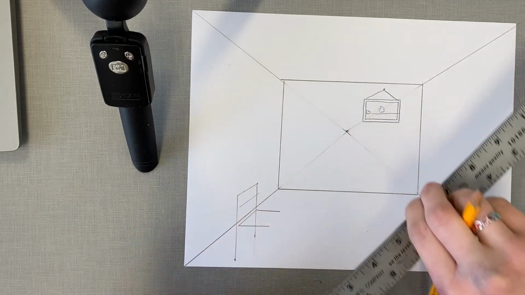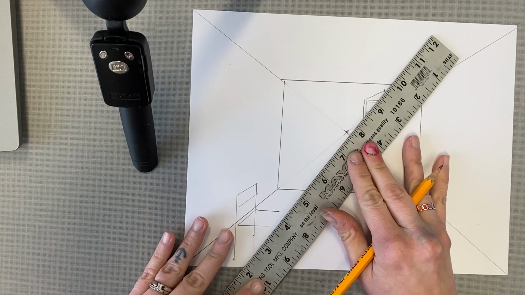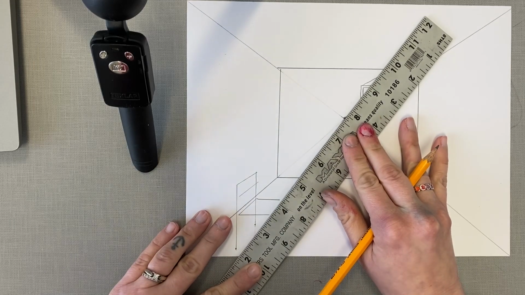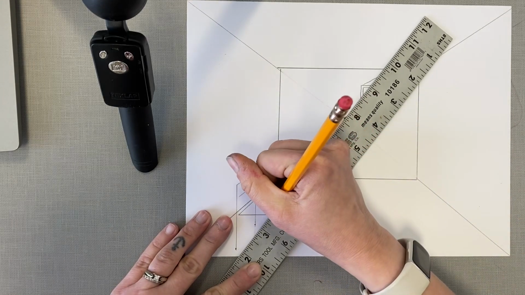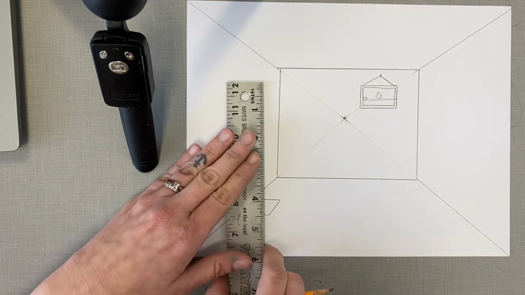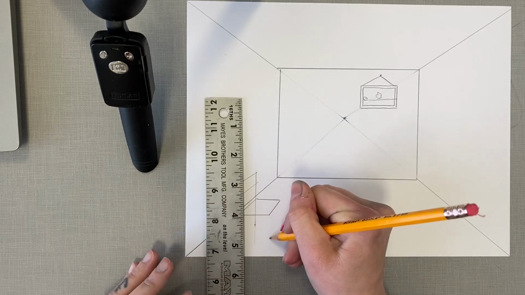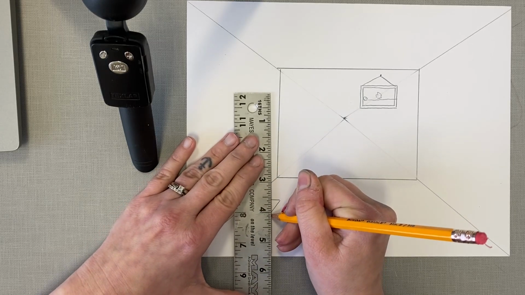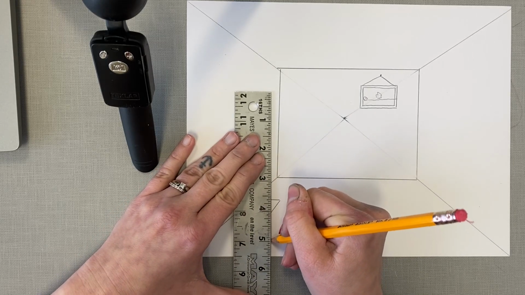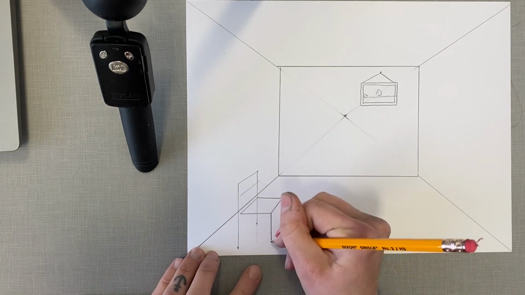I got a diagonal line. Let's see, line it up with my vanishing point, making sure you can see. Connect this right here, so I'm drawing this chair leg. This should line up with this leg.